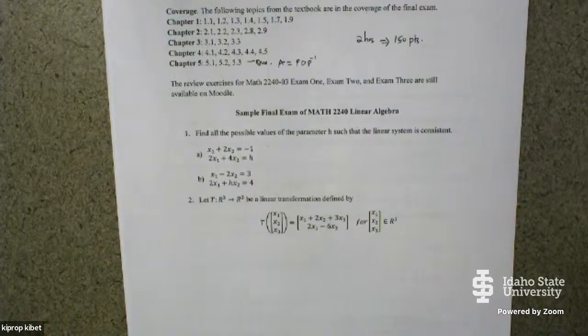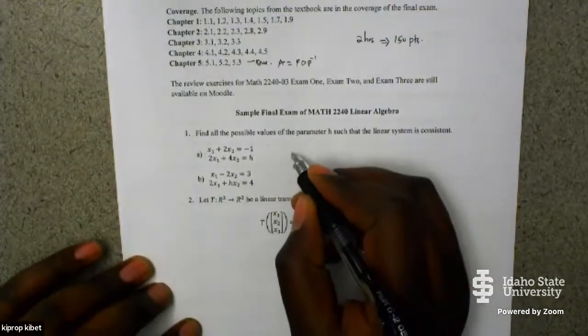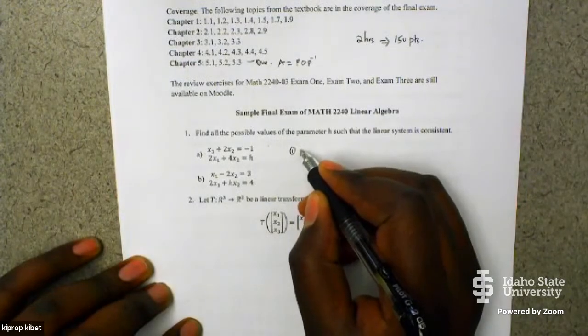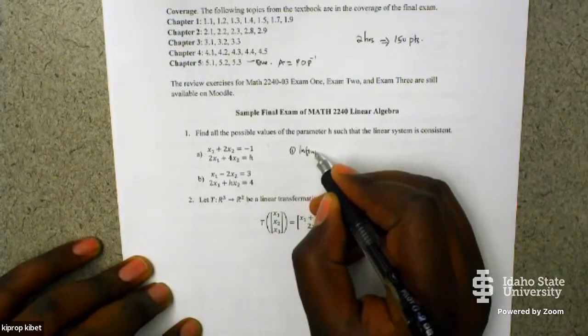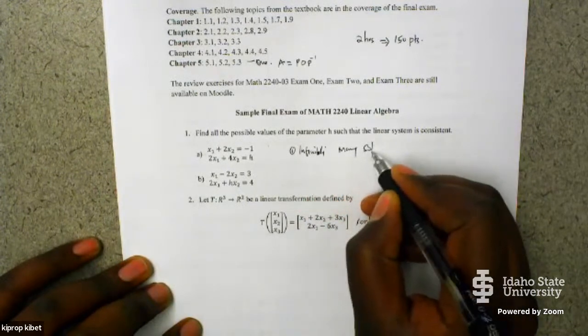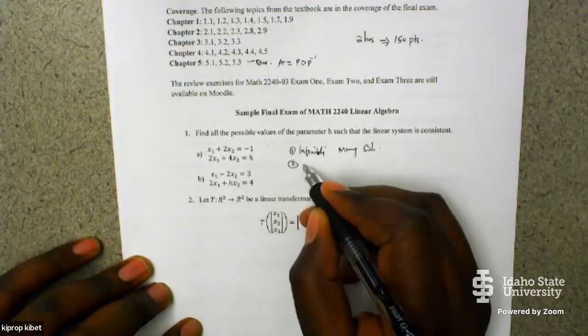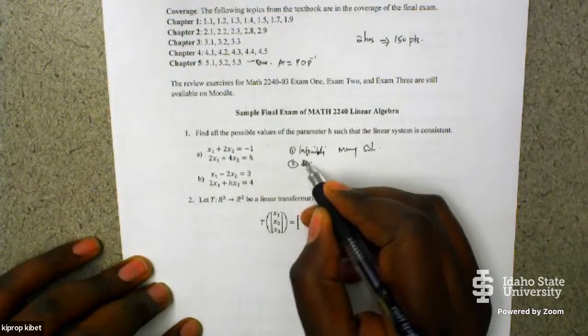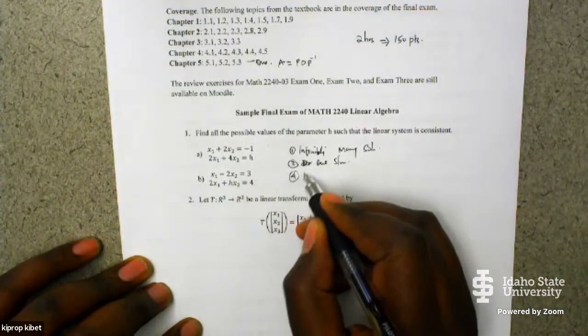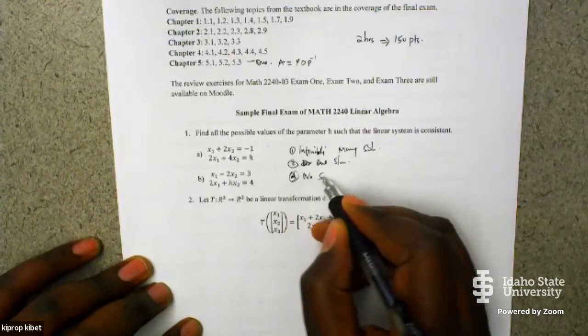You need to know how to get a system with infinitely many solutions, number 2, a unique or 1 solution, and number 3, no solution.